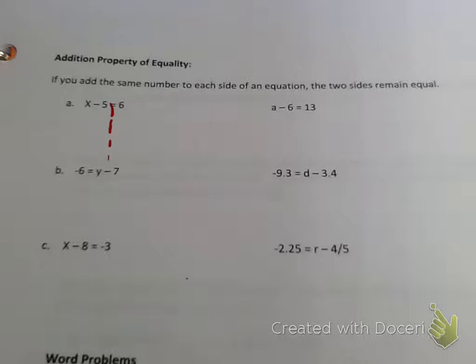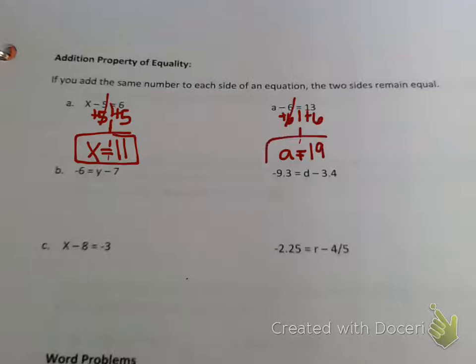I want to know what x equals, so I would add 5 and get 11. Here, I want to know what a equals, so I would add 6 and get 19.